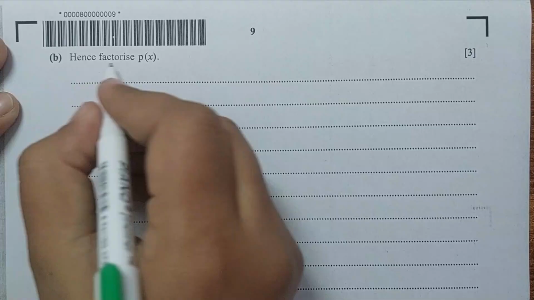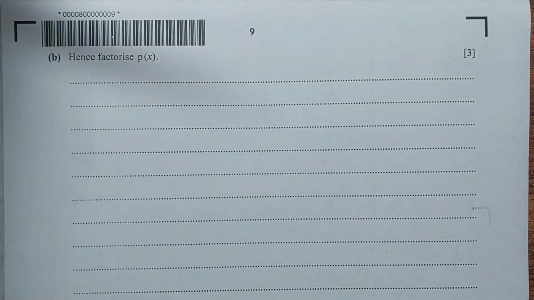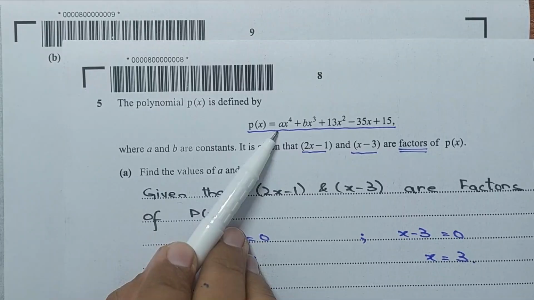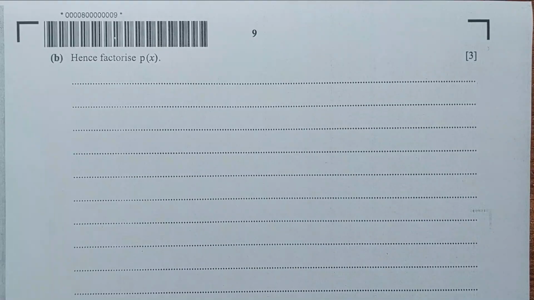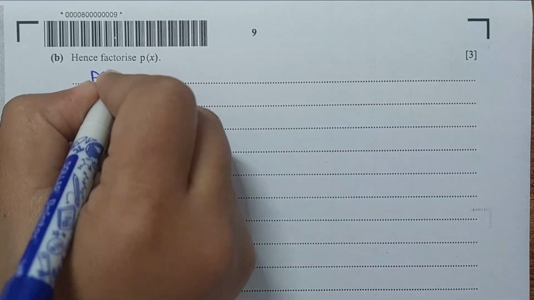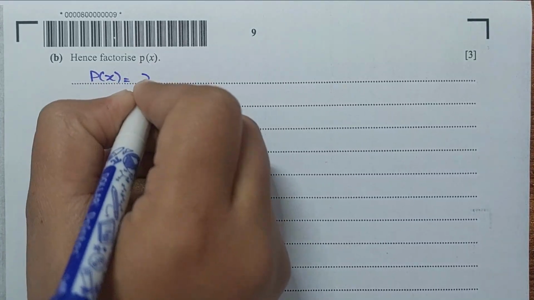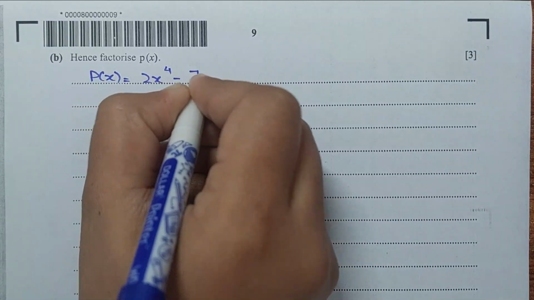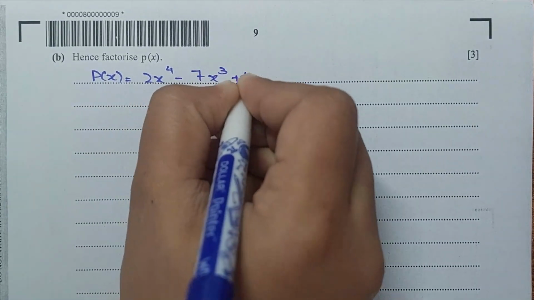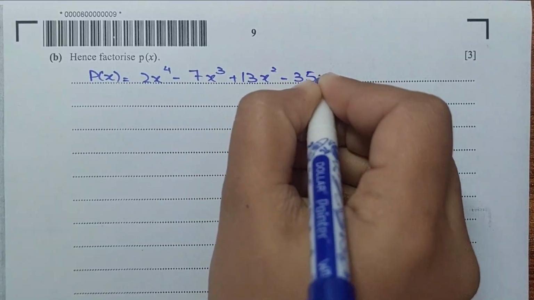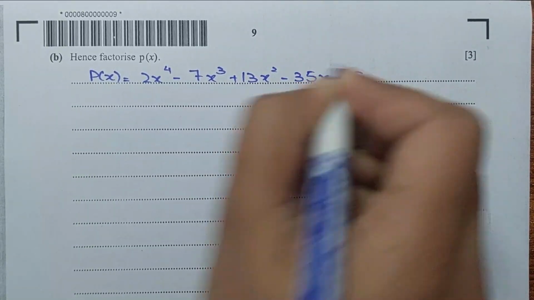Now for part B, hence factorize P of x. So this is the polynomial P of x which we have done. A is 2 and the b is negative 7. So if I substitute the values of a and b, the polynomial P of x is equal to 2x to the power 4, b value minus 7x cube plus 13x square minus 35x plus 15.